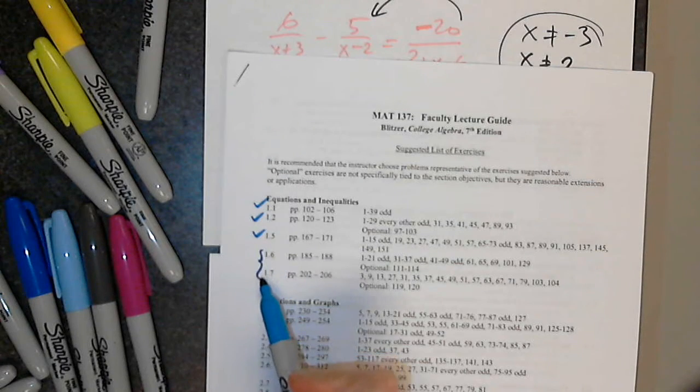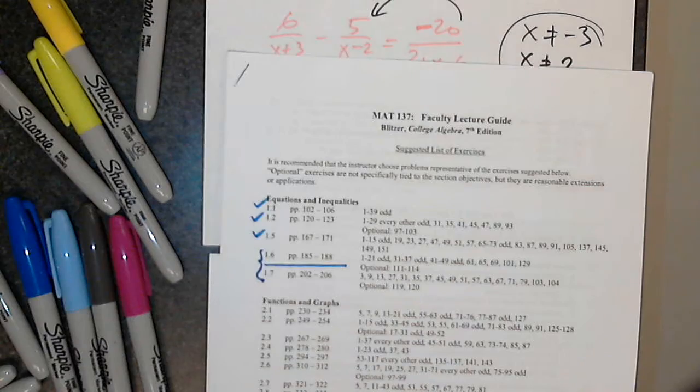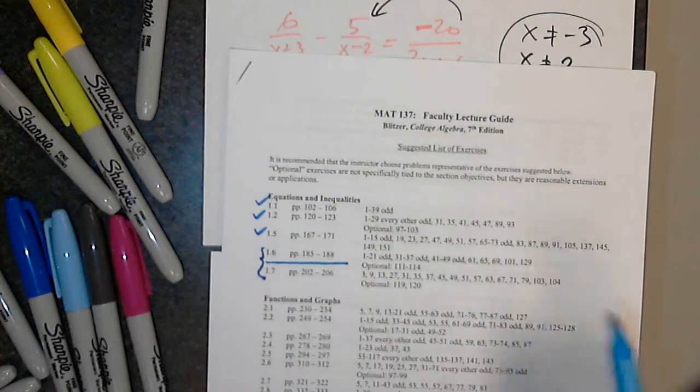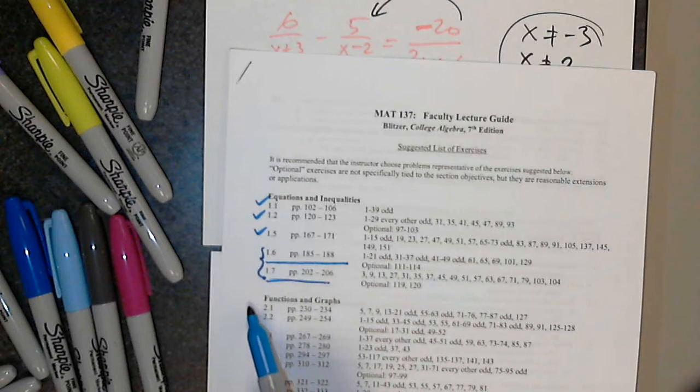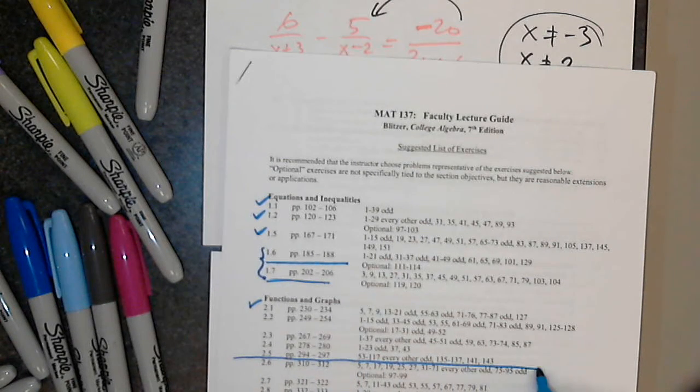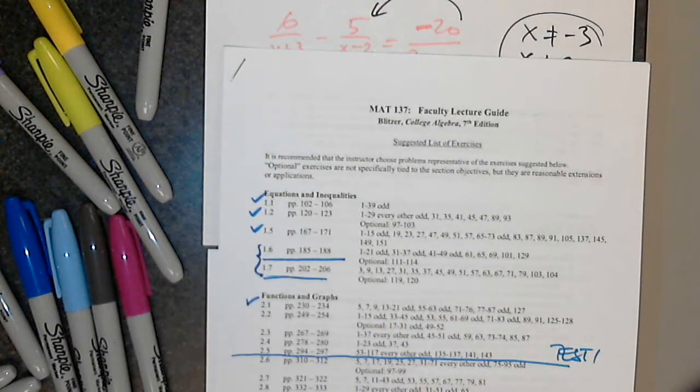So I'd like to go back to, so these three were done. I still want to work on these problems because for some reason I skipped over that. I shouldn't. Okay, so I want to re-emphasize these two sections. I know we already looked at 2.1, and this is where our first test will come into play.